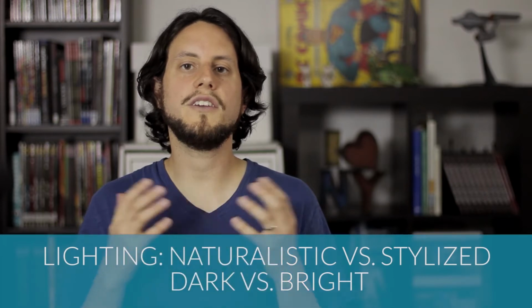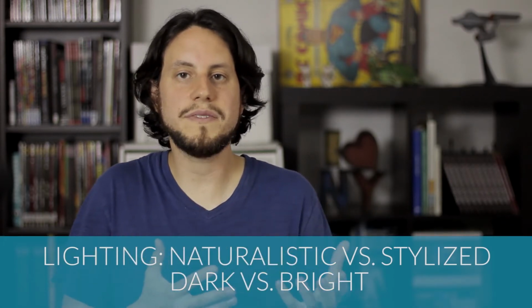Now, hand in hand with cinematography is lighting, which is a huge element of cinematography. And here we're thinking about things like, is the lighting naturalistic? Does it look like the world outside your window, or is it stylized? In fact, it looks very different from what you would see if you looked outside. Is it brightly lit, or is it drenched in shadow? Is the light harsh? Meaning, are the edges of the shadows very harsh, or is it kind of soft, even lighting?